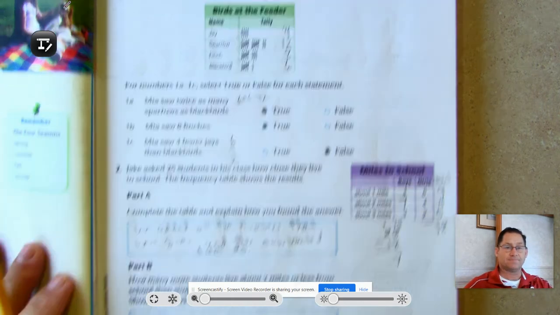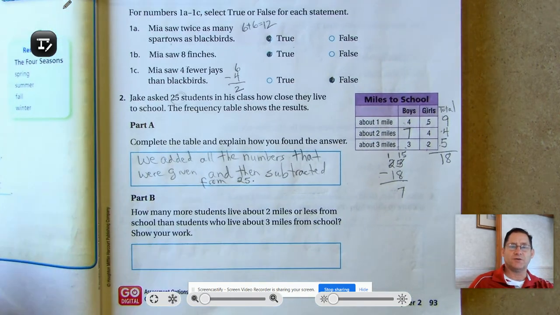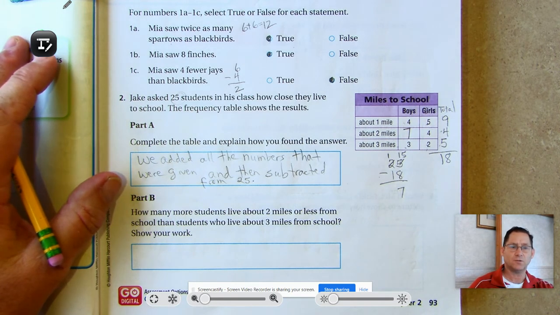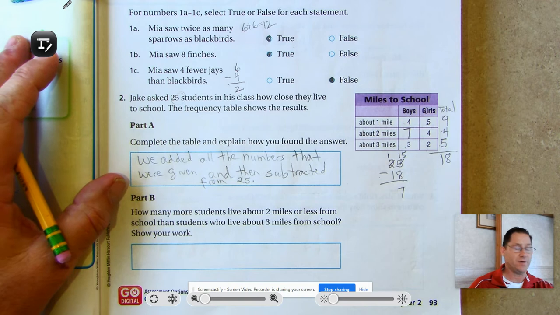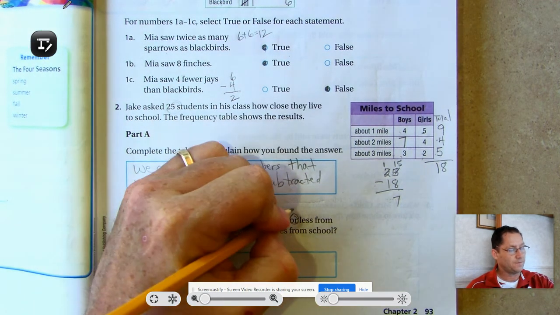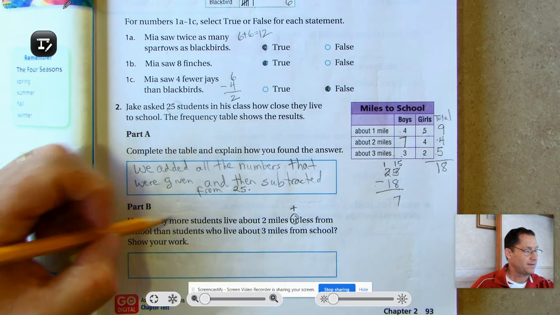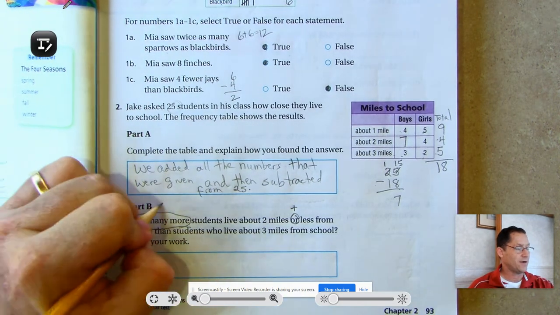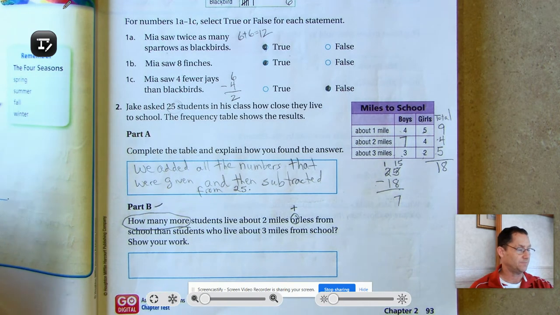Part B. How many more students live about 2 miles or less from the school than students who live about 3 miles from school? Okay, so we see that word or, that means add, but we also have this phrase, how many more? So I know that this is going to be a 2-step problem.